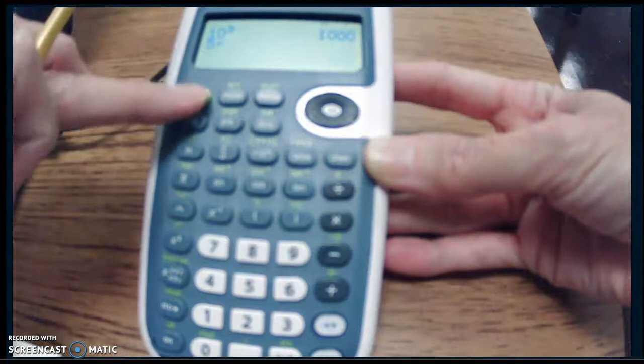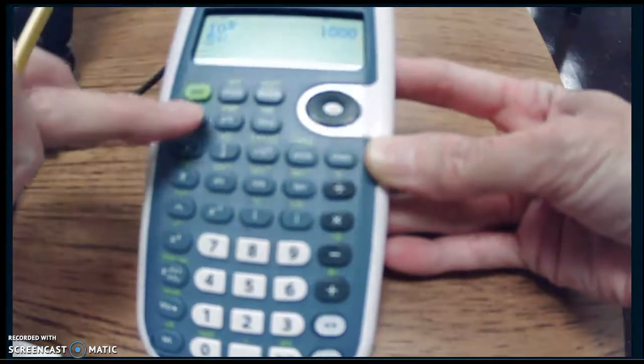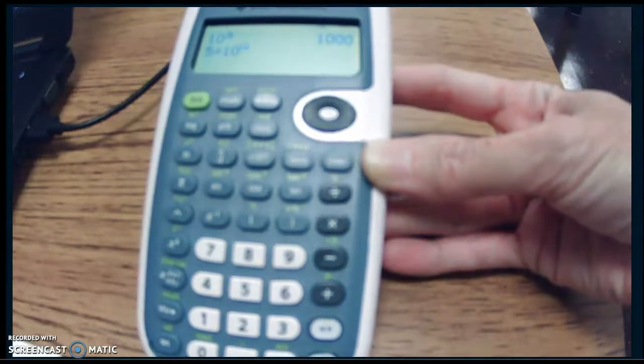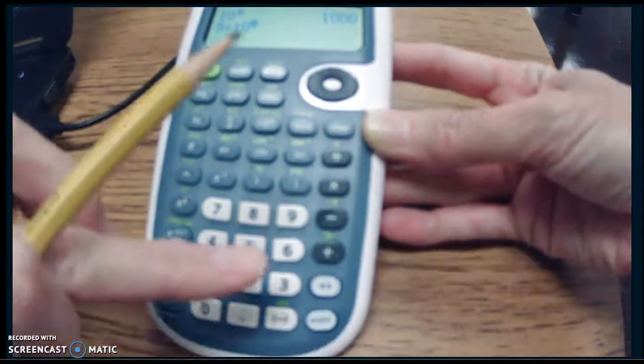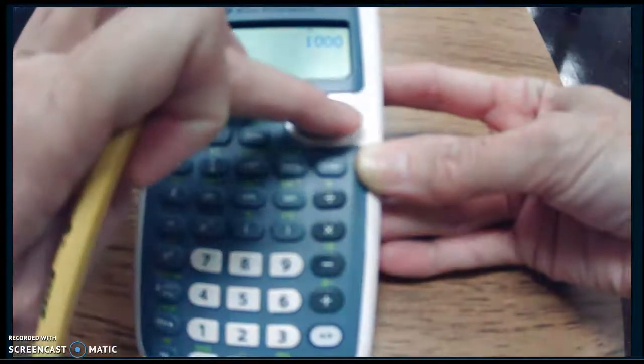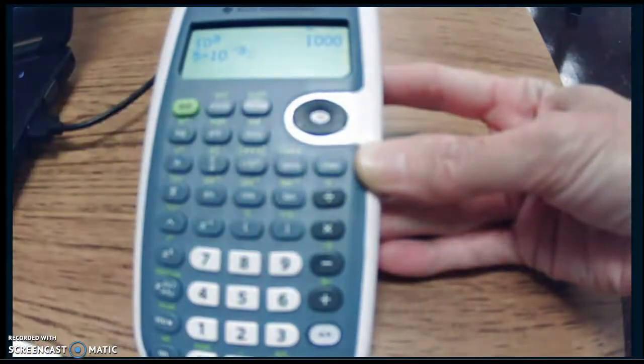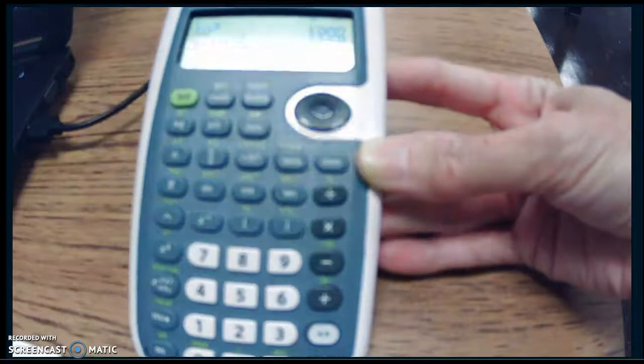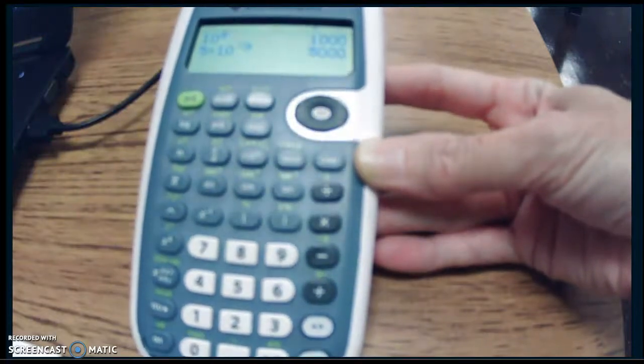So again, you're going to hit the second function, 10 to the x. All right, and now to make that a -3, on this calculator, you hit the negative button first, and then 3, and notice that gives us our 10 to the -3. Move the cursor over and click enter, and you should get 5,000.